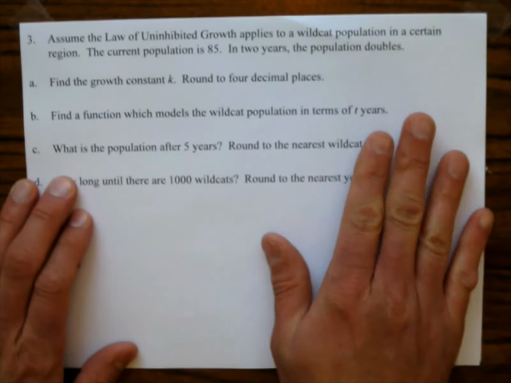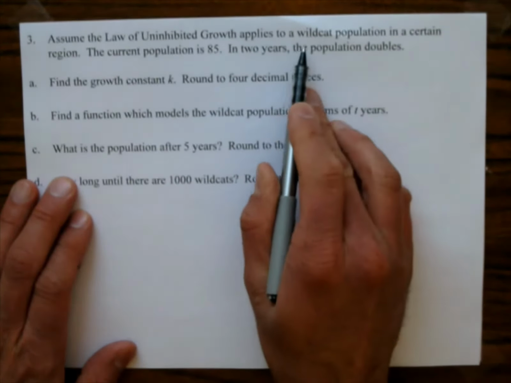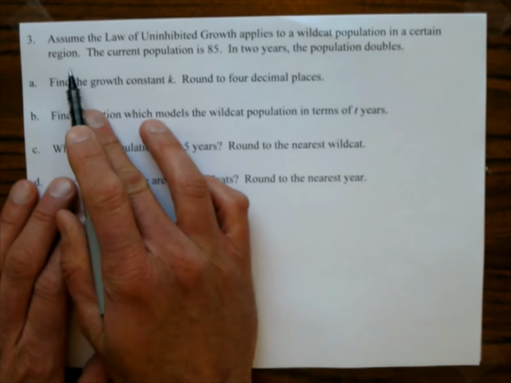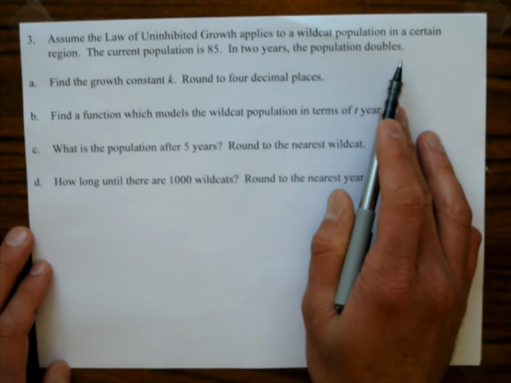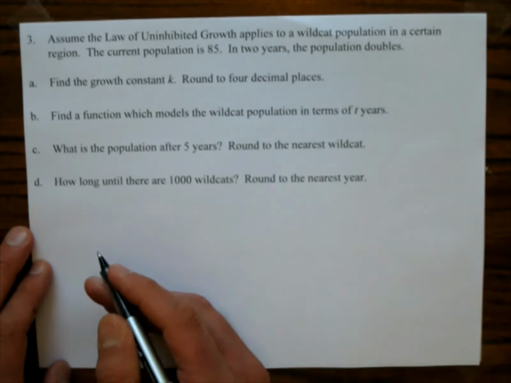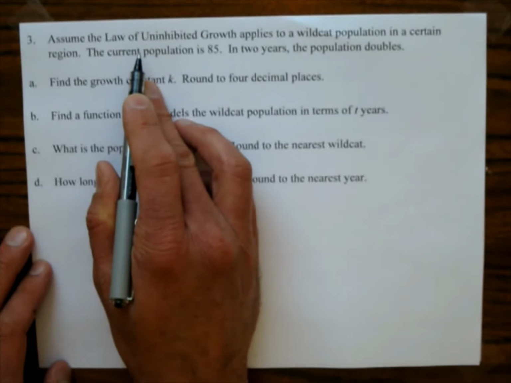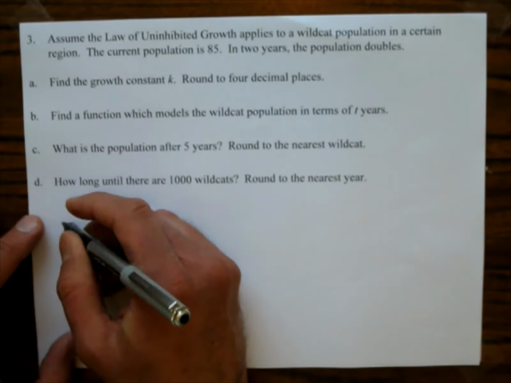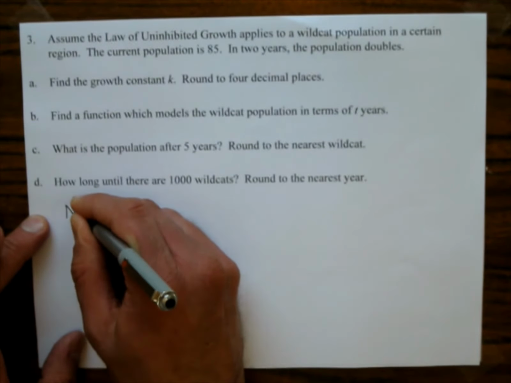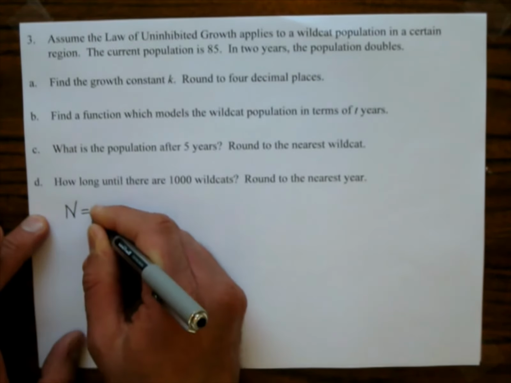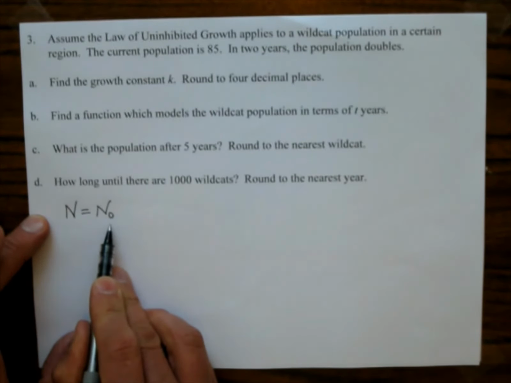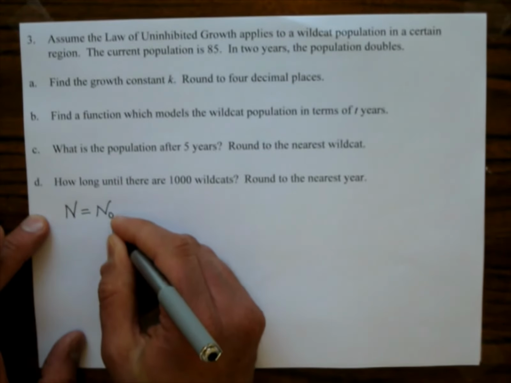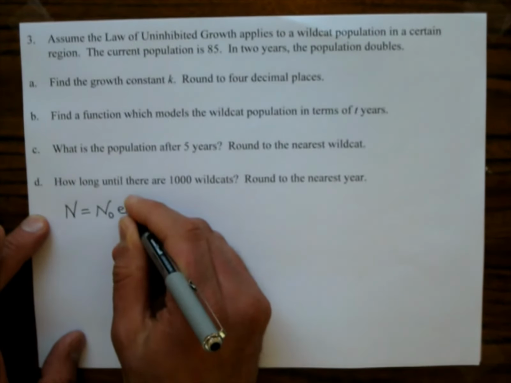Assume the law of uninhibited growth applies to a wildcat population in a certain region. Okay, and they give us some information. So what is the law of uninhibited growth? Well, it's sometimes called exponential growth. And what it says is this. I'll just write the formula down. You've got N equals N naught, which is just one variable, N sub 0, that's a subscript, e raised to the k times t power.